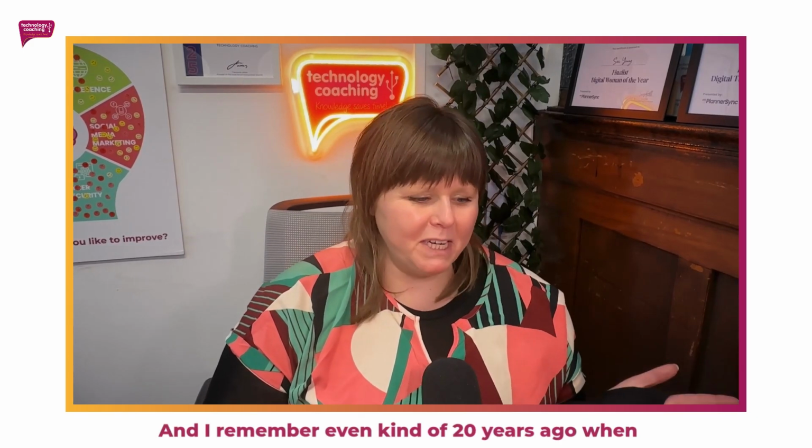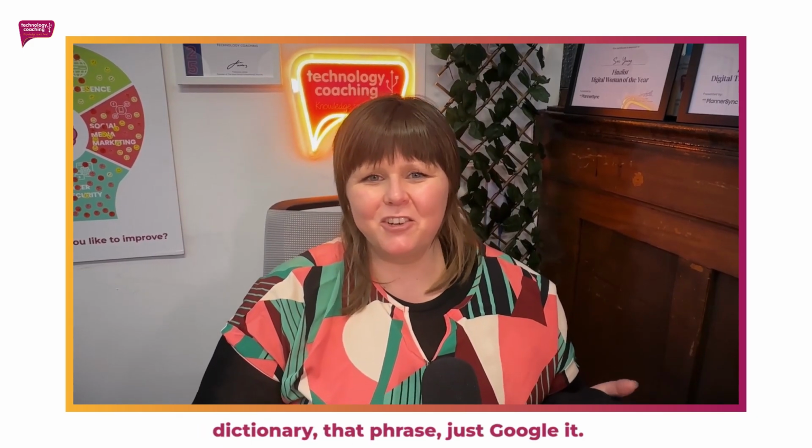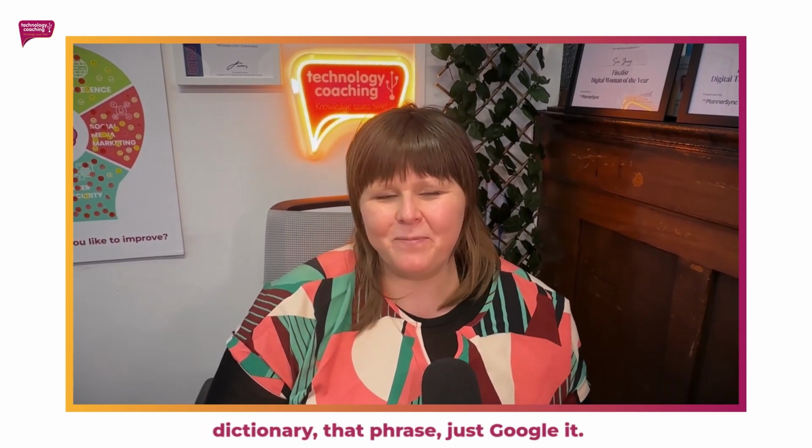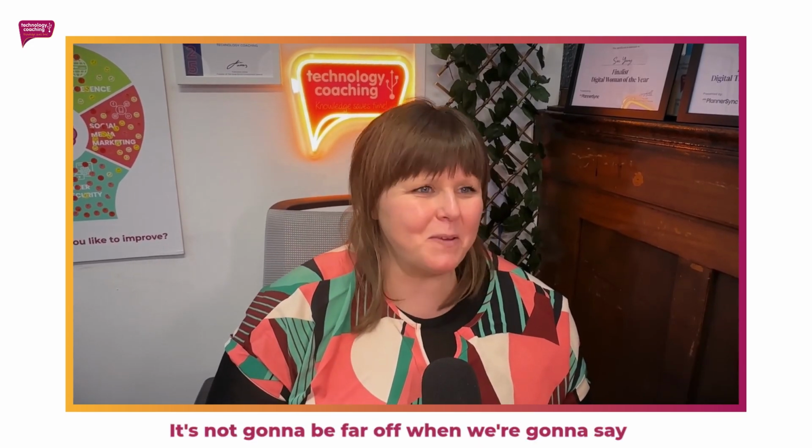And I remember about 20 years ago when the word Google was put into the dictionary, that phrase, just Google it. It's going to be the same as we move into the AI tools. It's not going to be far off when we're going to say just AI it, ask ChatGPT it. We're seeing that already.